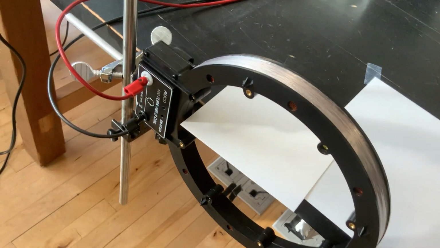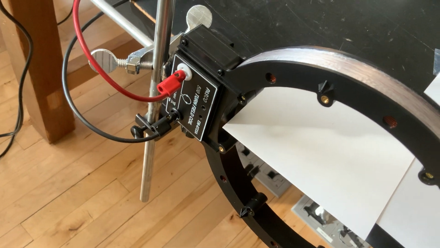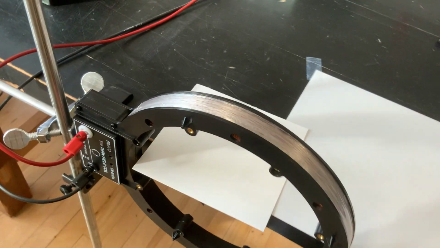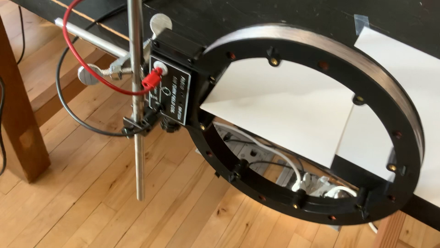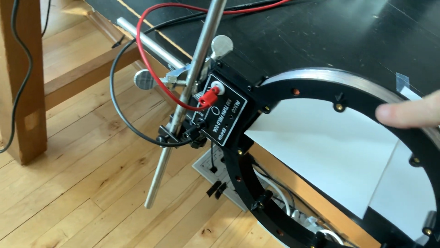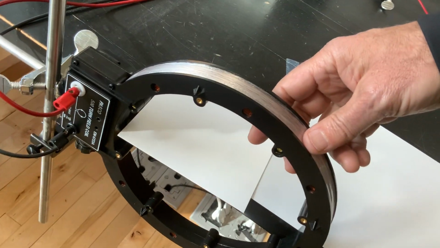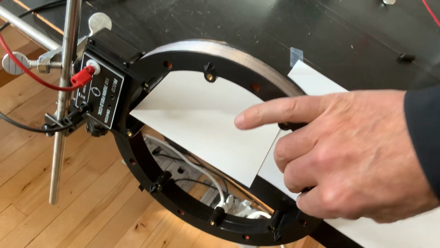So if we turn this on, let me get rid of this other magnet here. We're getting roughly an amp running through this wire, but then it goes around 500 times. So we're actually getting a current of 500 amps coming down through here.